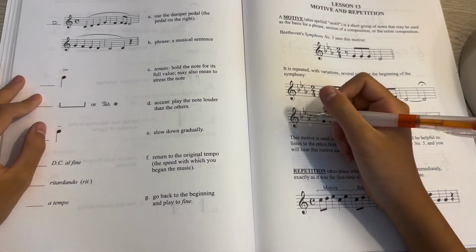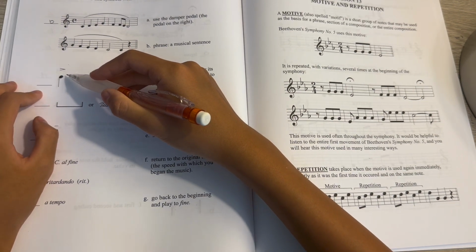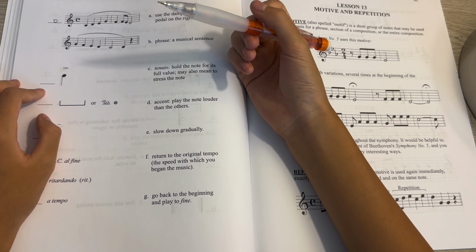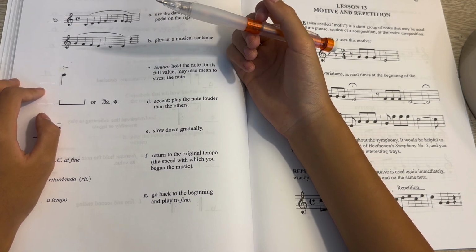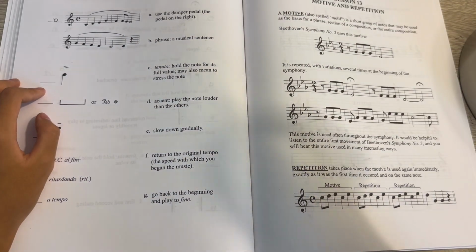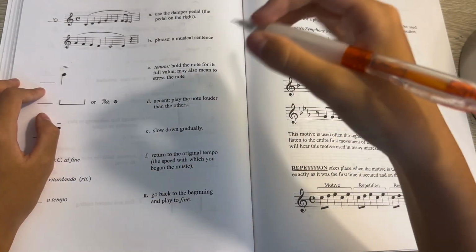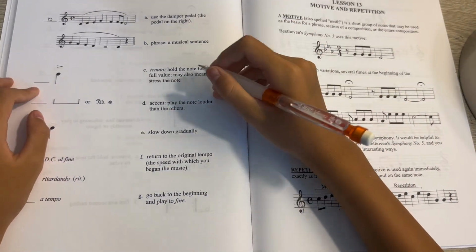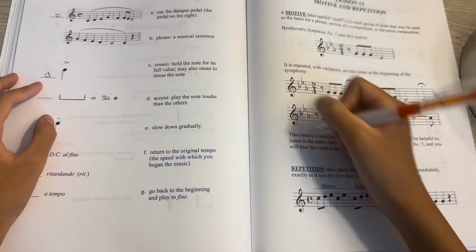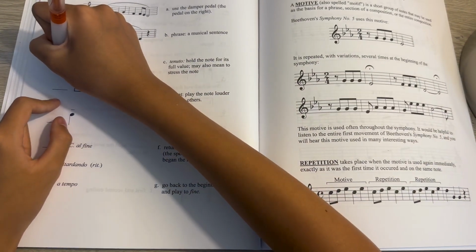What about this one? This one that has this little mark here on top of the note or below the note is called an accent, which means that we have to play the note louder than the other notes. We have to accent it. We have to make it loud, right? We have to make it stand out. Okay, so that means it is D.